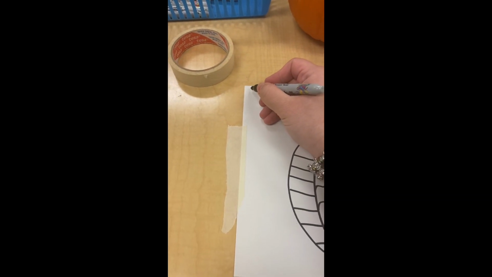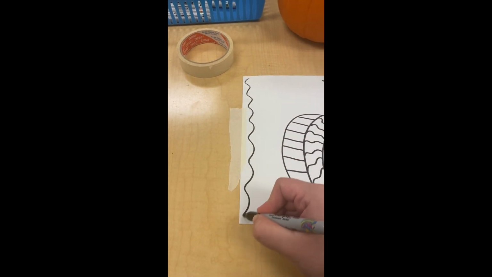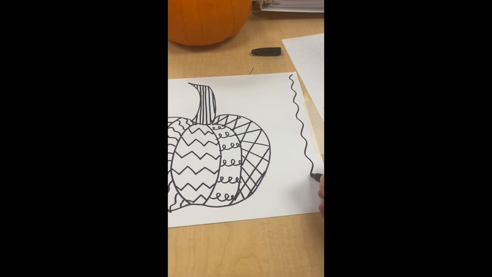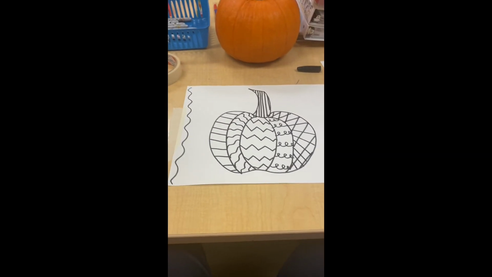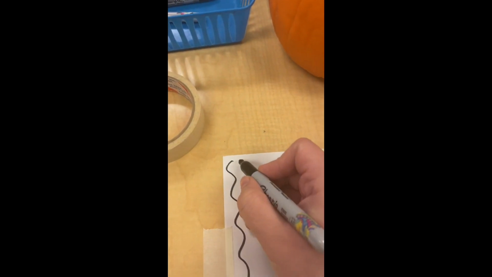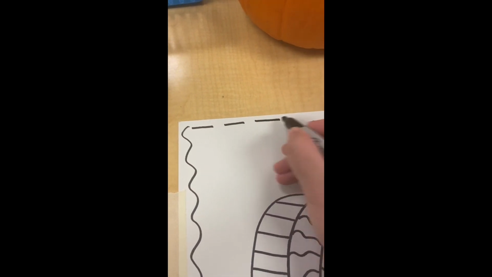So I think I'm going to do a wiggly line on this side and a wiggly line on this side. Should I do more wiggly lines or should I do some dashed lines? I think I'm going to do some dashed lines here.